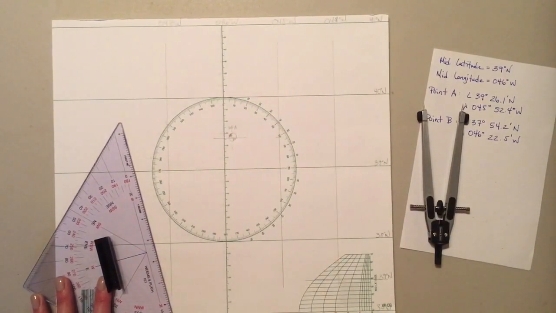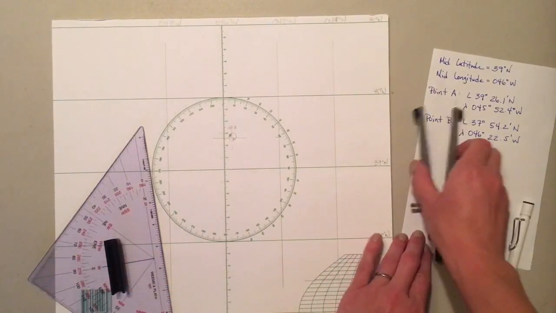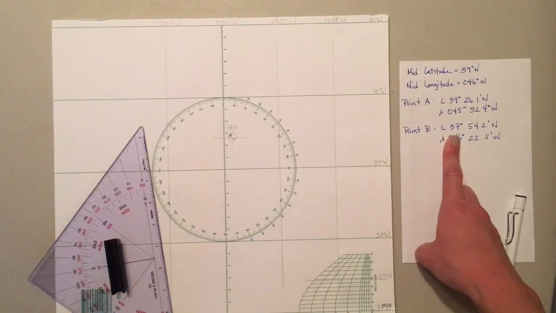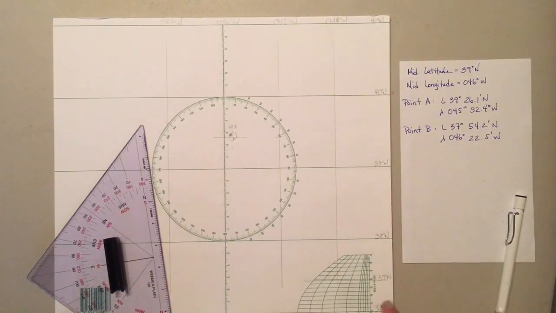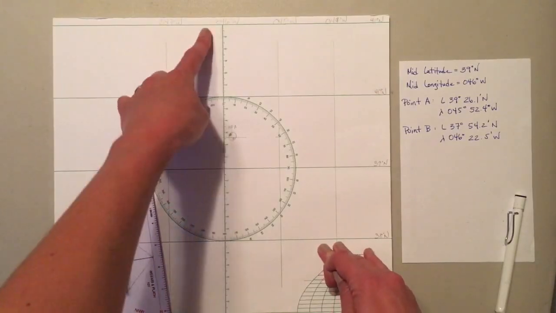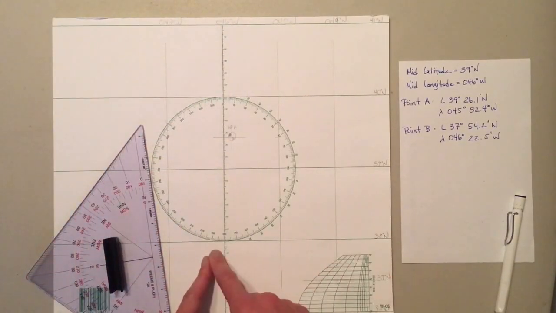We wouldn't ever label waypoints with letters, but we're just doing it for this purpose. Okay, point B, 37 degrees. So now we're going to be down here. 37 degrees, 54.2, so almost at 38 degrees. And then 046 degrees, 22.5, so a little bit over. So we'll be somewhere in here.